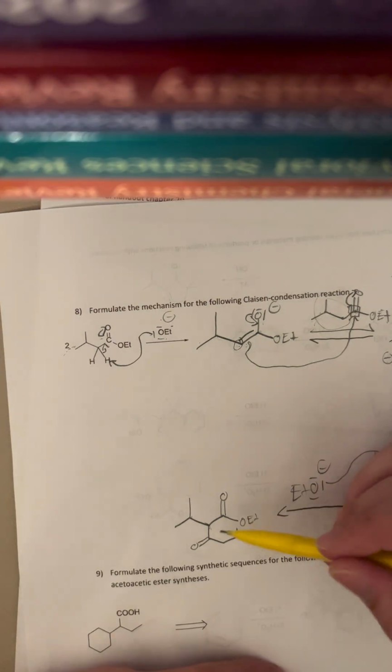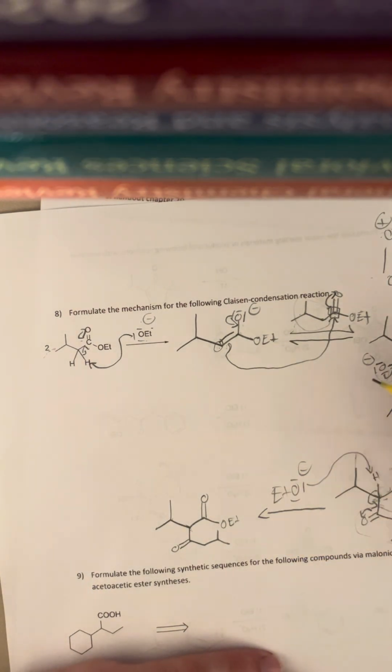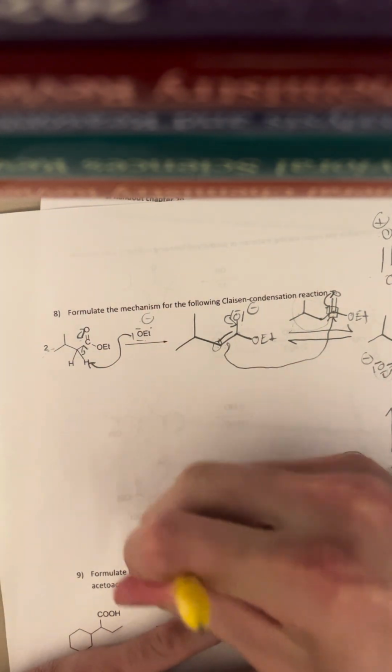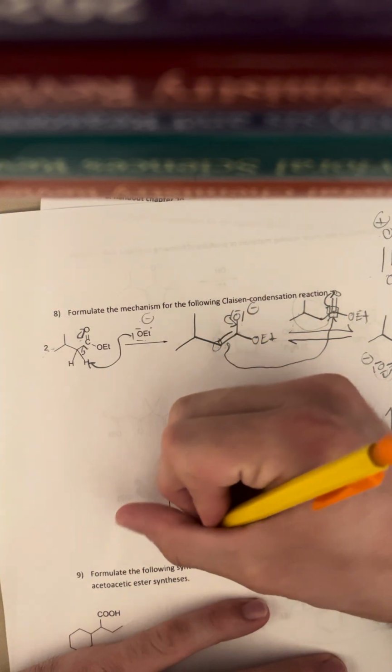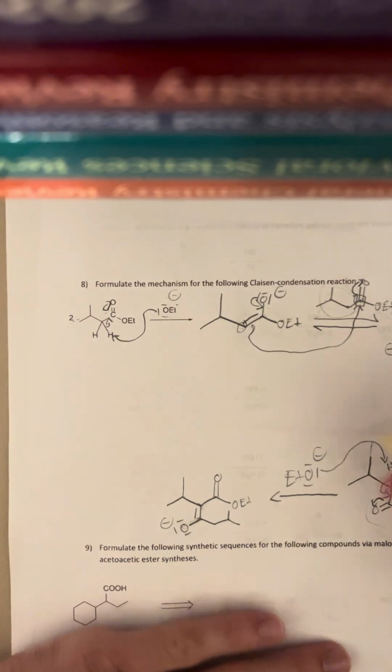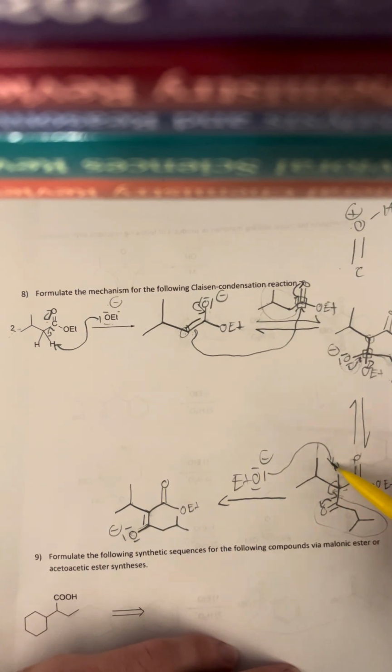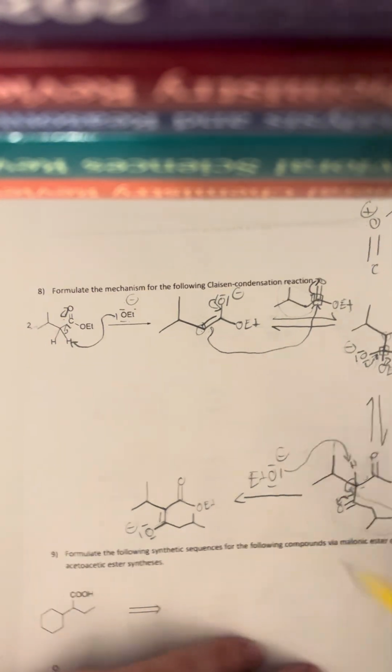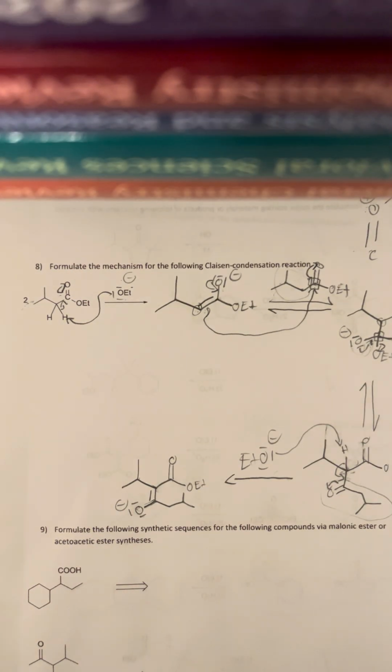I slightly changed the conformation, but it's still the same isobutyl group right here. Oh, wait, and this should be an enolate. Notice right here, we took away this proton with the base, we formed an enolate. Now, why that happens is because this proton right here is quite acidic, and we have very strongly basic conditions, so it's going to get deprotonated.